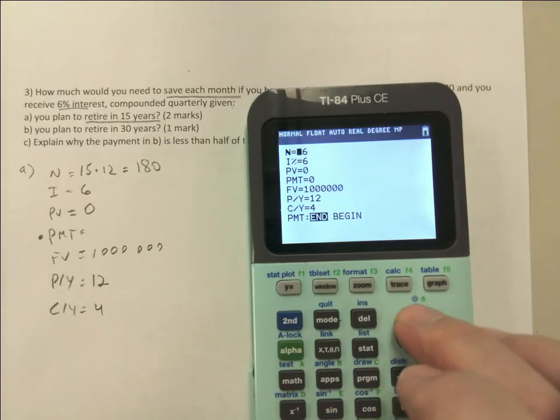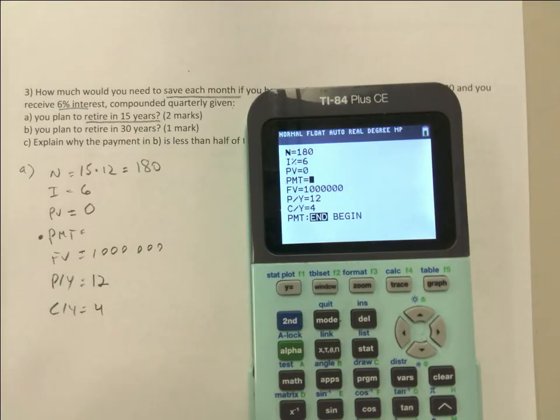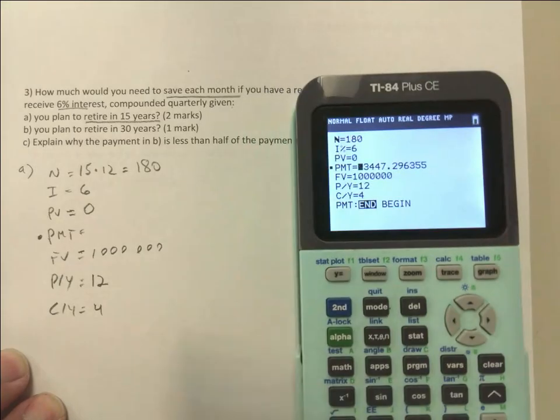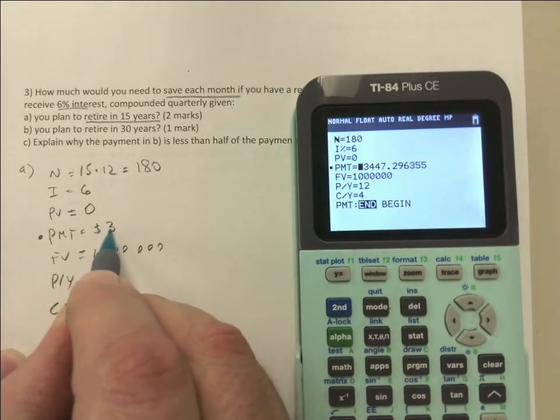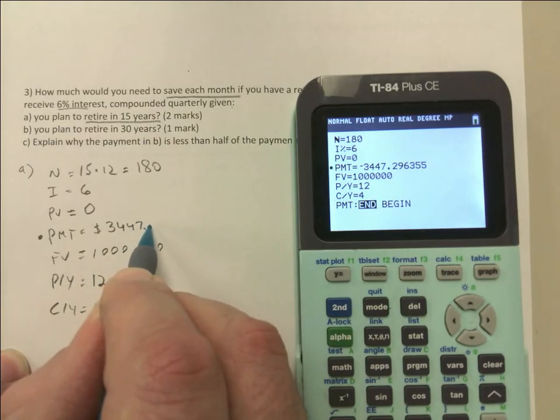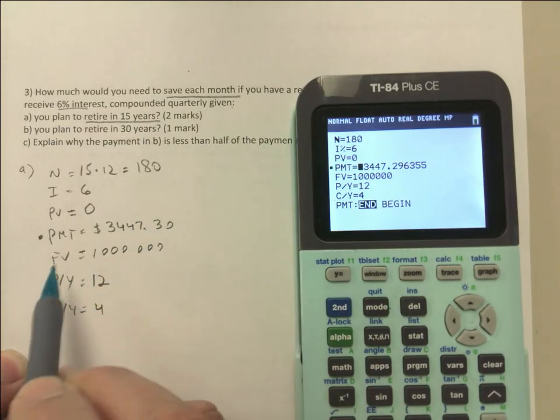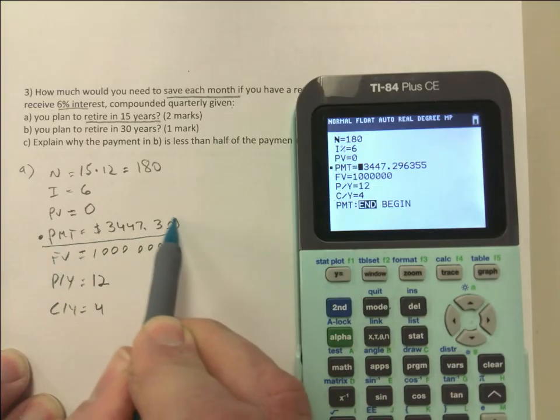This is 6. This is 180. Alpha, enter. So you need to put away $3,447.30. Yikes.